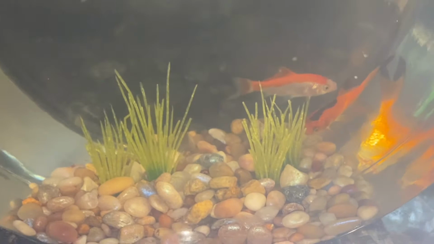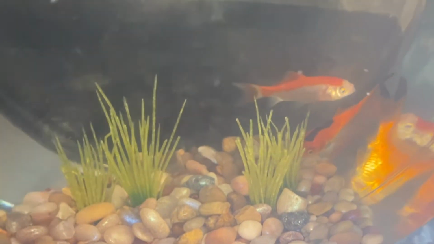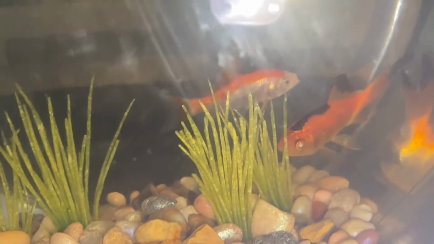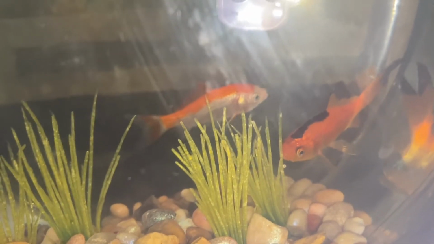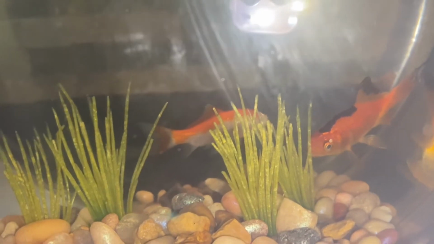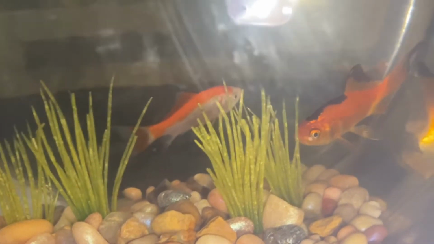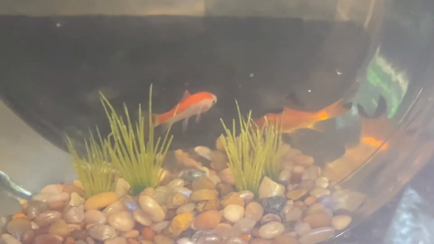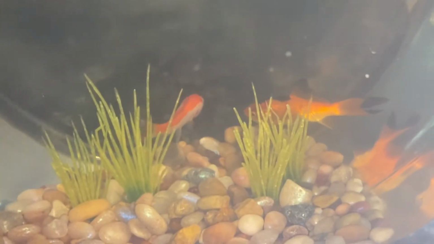You can see that we have 2 goldfish in this bowl. One is orange and white, and one is orange and black. But they're both goldfish.